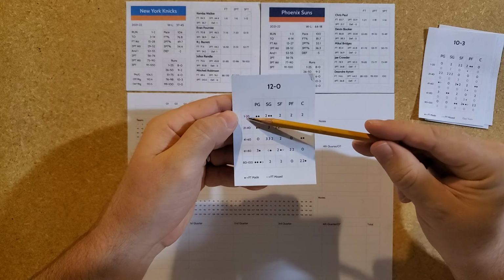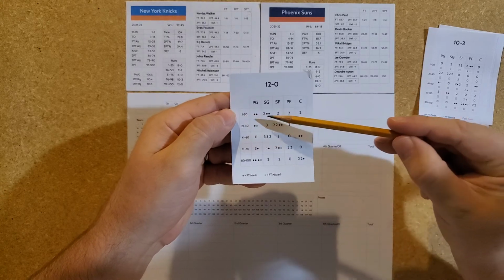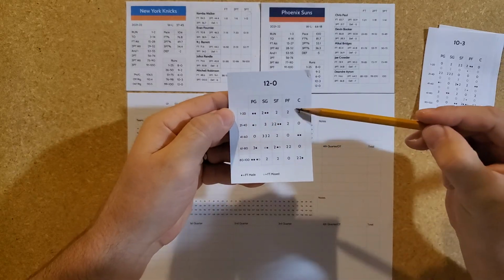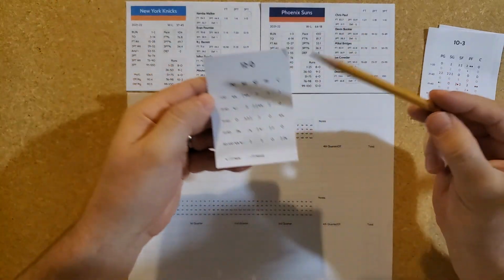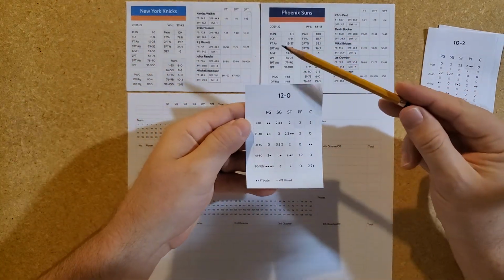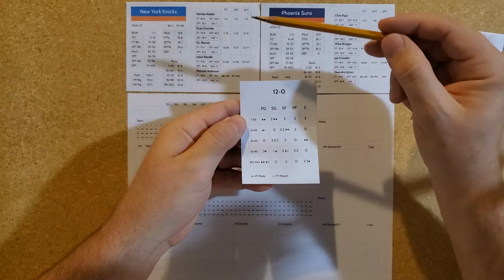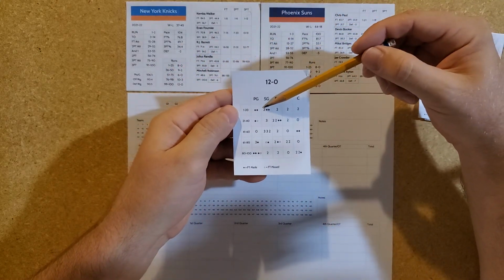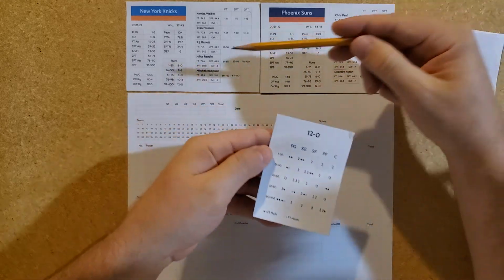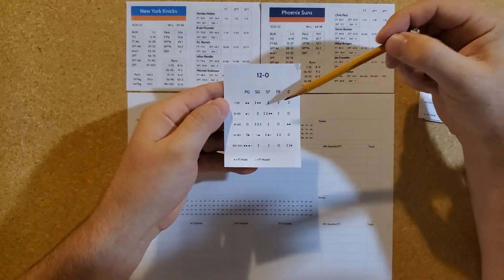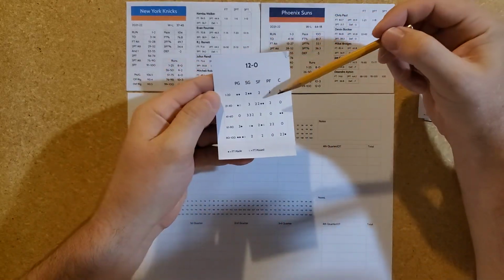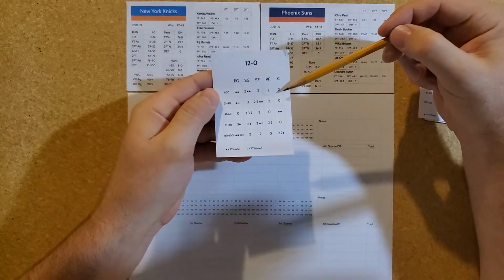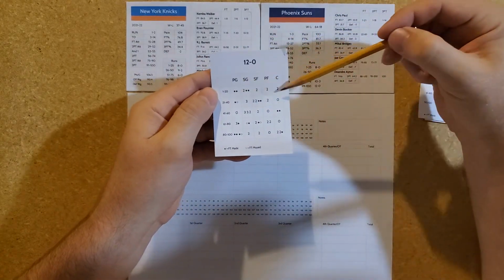And then let's say an 18 is your roll. So you would look at this row here, and then you would go through and go to the Knicks and say, okay, the point guard had 2 free throws made. That's Kemba Walker. Evan Fournier had a bucket and 2 free throws. RJ Barrett had a 2. Randle had a 2, and Robinson had a bucket. So that's how you would do that.